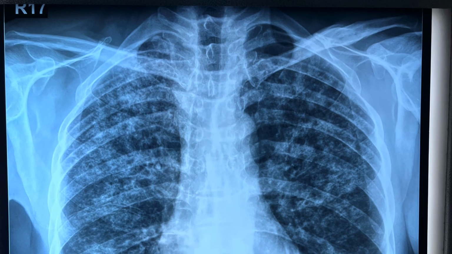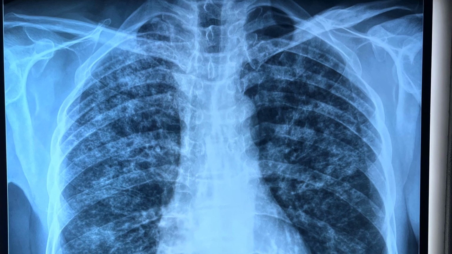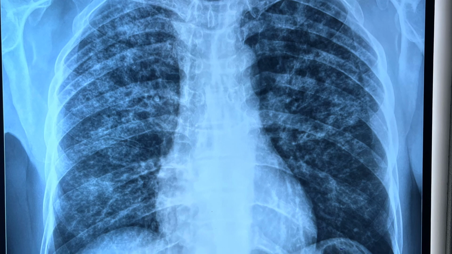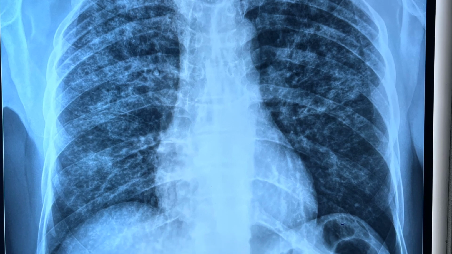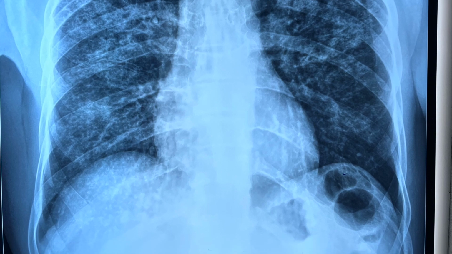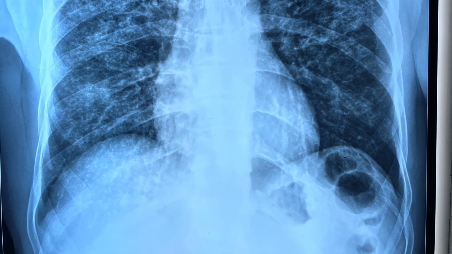These cavitating nodules can also be seen in conditions like pneumocystis jirovecii, staph pneumonia, Klebsiella, anaerobic infections like lung abscesses, fungal infections like histoplasmosis and coccidiomycosis.